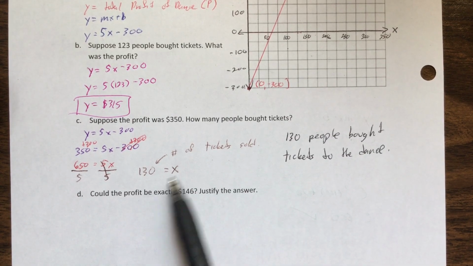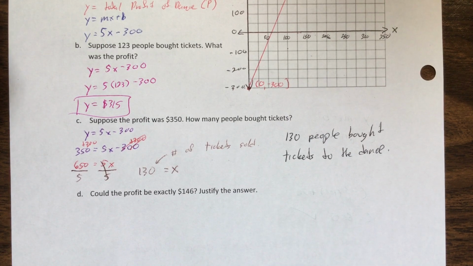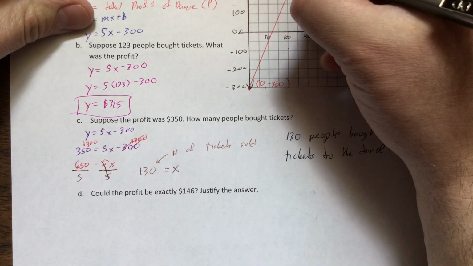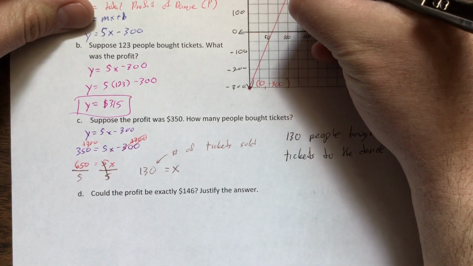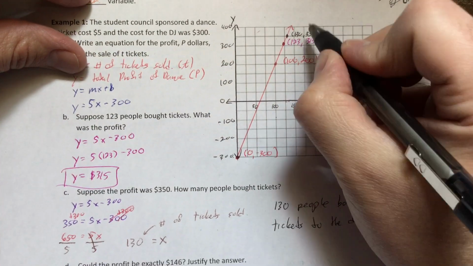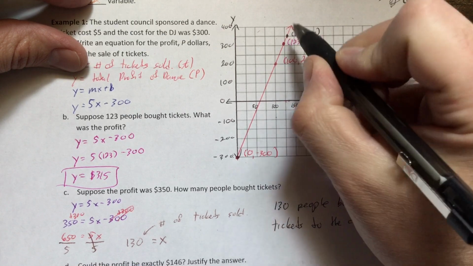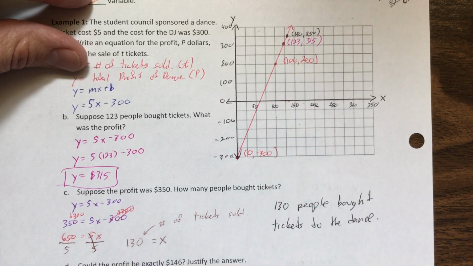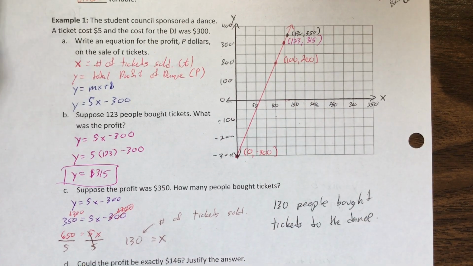Okay, so that's how we can go through there and find that. That would be this point right here, 130, 350. Whoops, sorry, you can't see that. That's that point right there, 130 and 350. When x is 130, our profit will be 350. All right, so that's how we can do that.